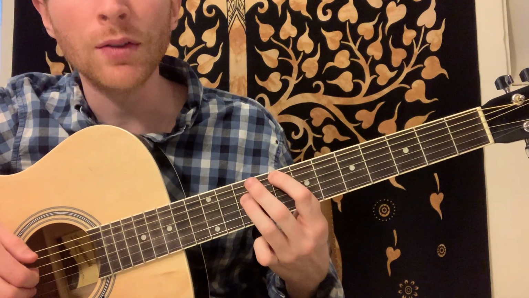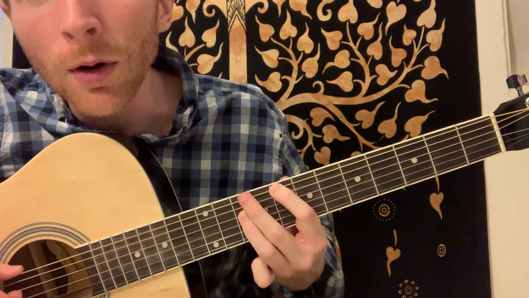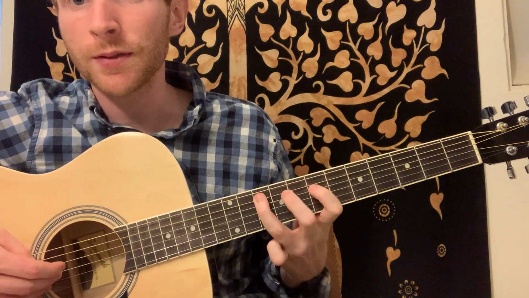Real quick, that's called an octave. It's when you play the note and you play it 7 notes up, or 8 notes up. Instead of playing it here, we drop down one more to our D string. So C, 1, D is 2, E is 3, F is 4, G is 5, A is 6, B is 7, and back to 1.